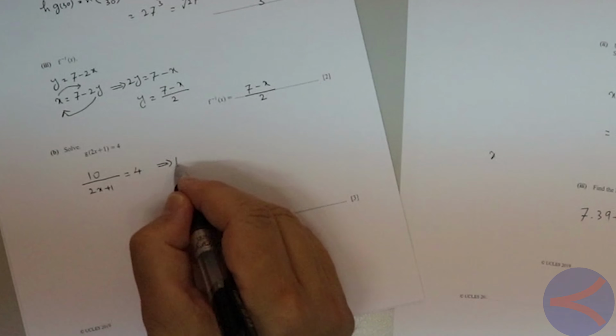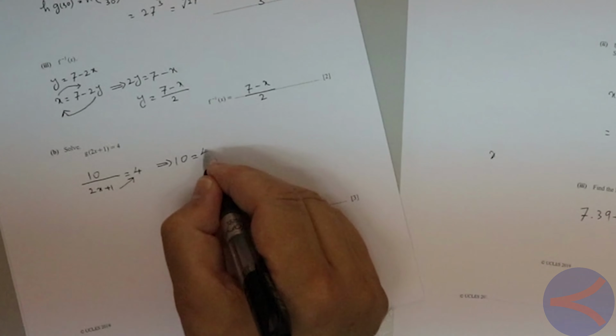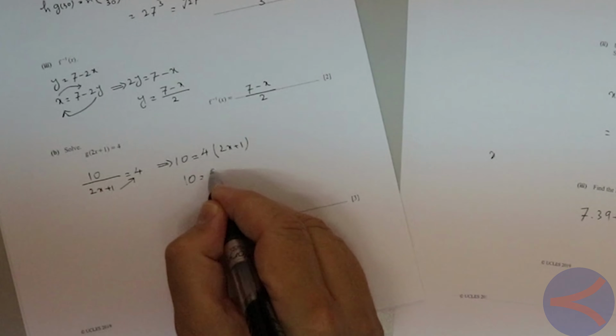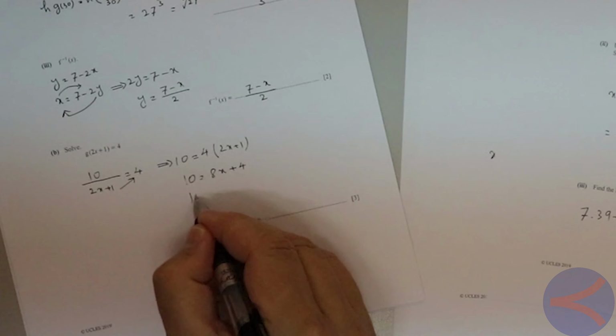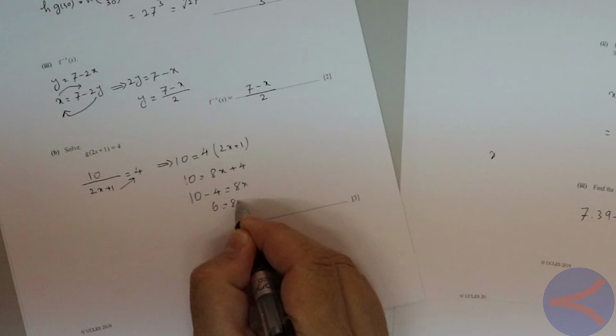Now, you know that you have to cross multiply this. Therefore, 10 will be equal to 4 times 2x plus 1, which is 10 equals 8x plus 4. Therefore, this 4 comes to this side: 10 minus 4 is equal to 8x. Therefore, 6 is equal to 8x.